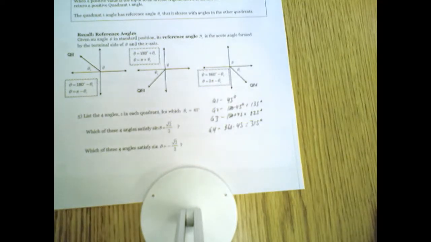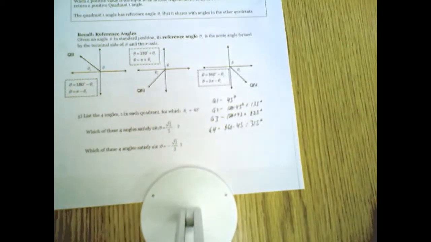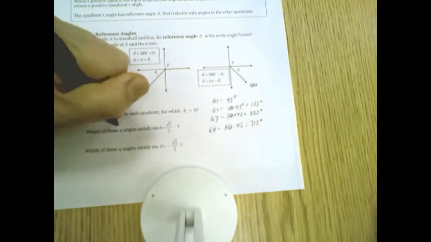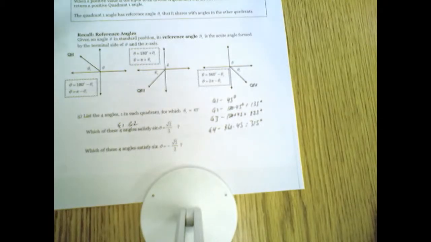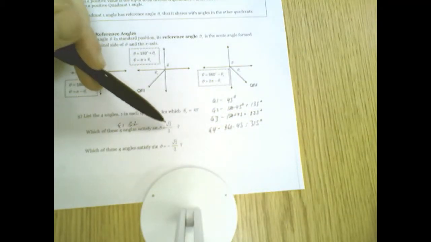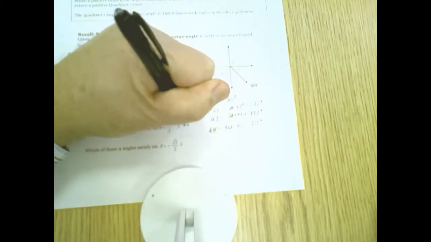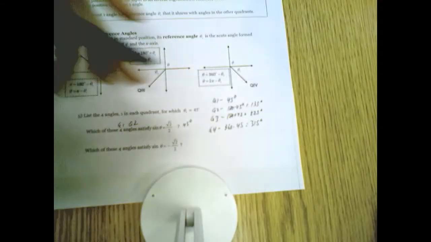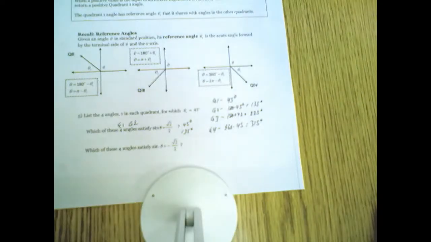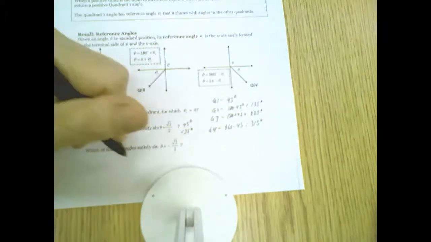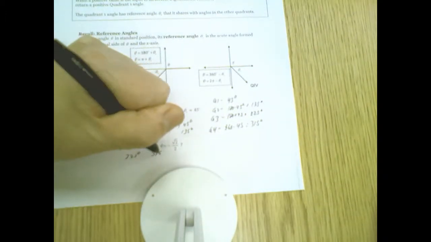Now, other questions. Which of these 4 angles would satisfy the sine of theta equals square root of 2 over 2? Well, we know that the sine function is positive in quadrant 1 and quadrant 2. The sine of 45 degrees is square root of 2 over 2. And by the way, in quadrant 2, what angle also shares 45 as its reference angle? 135 degrees. What angles would satisfy sine of theta equal negative root 2 over 2? That would be in quadrants 3 and 4, 225 degrees and 315 degrees.